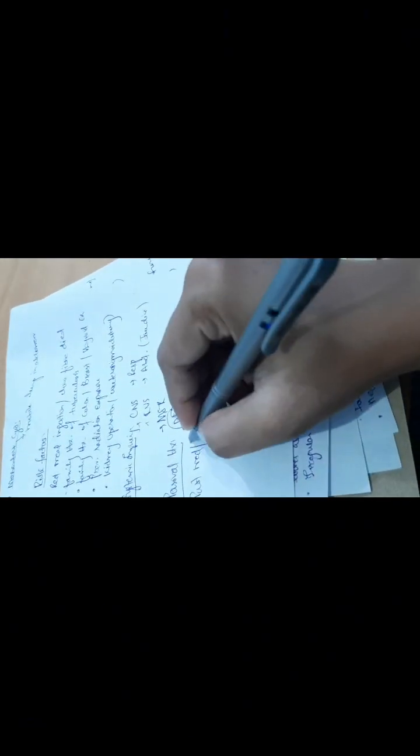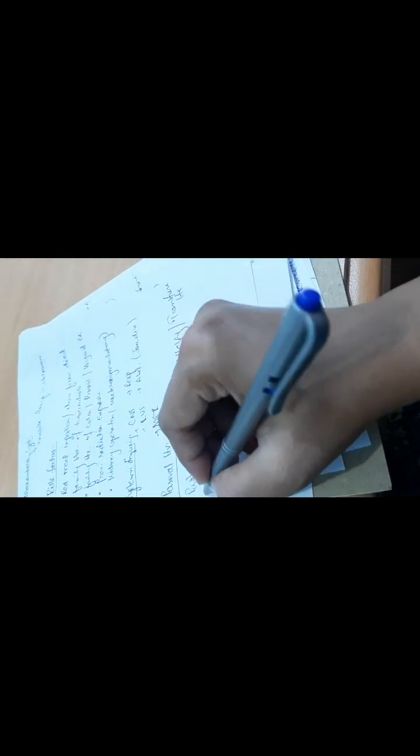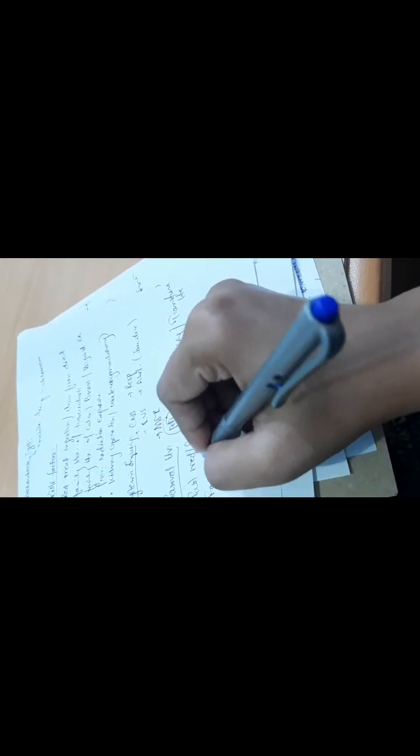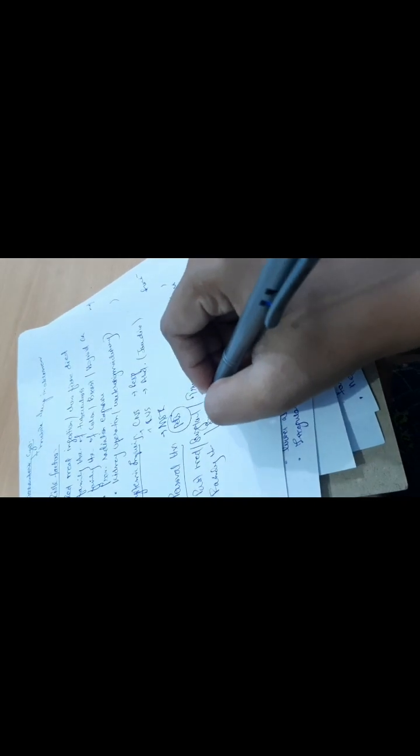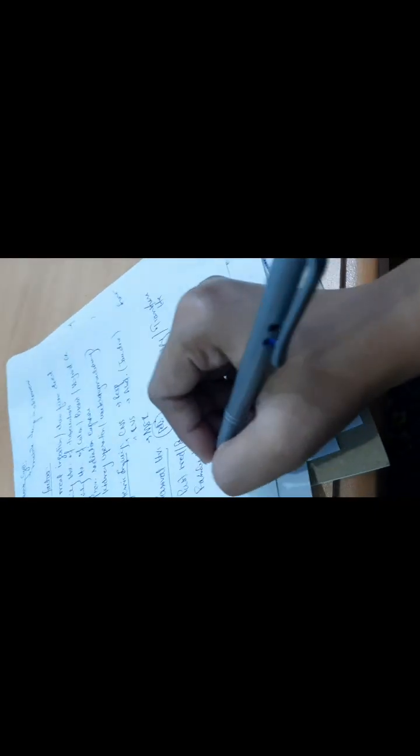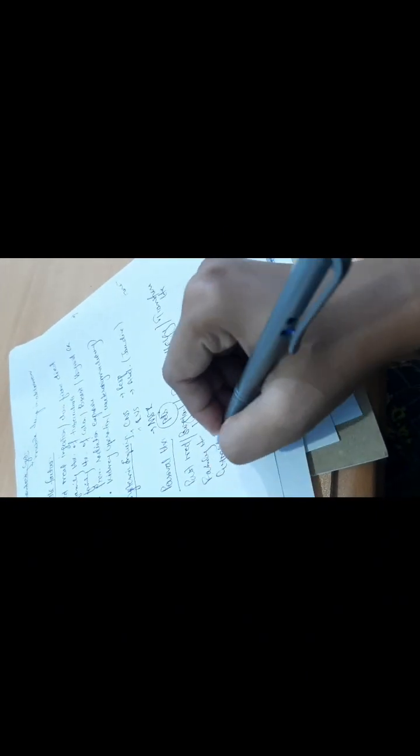Then past medical, surgical, trauma, allergy, and transfusion history is very important. Then family history and socio-economic history. If the patient is female, then elaborate the gynecological history. So these are very important.